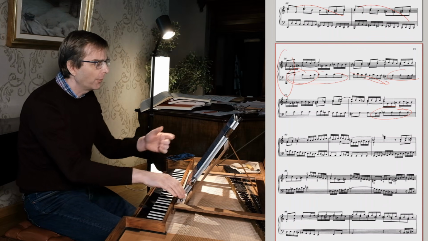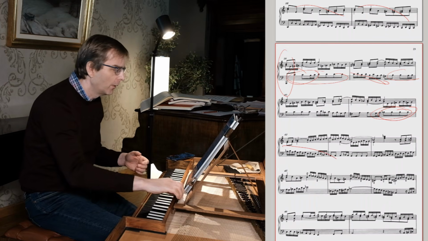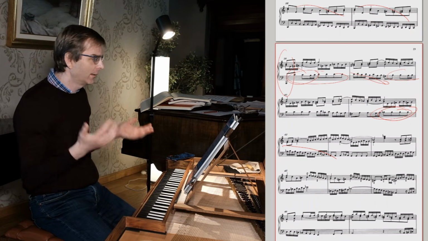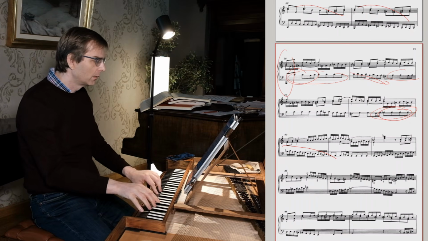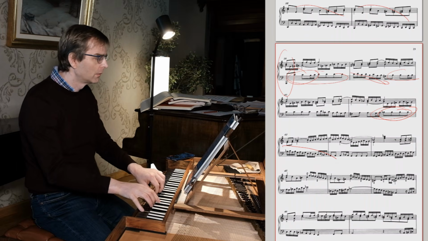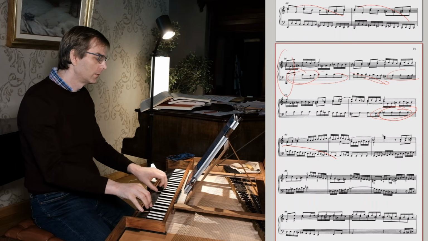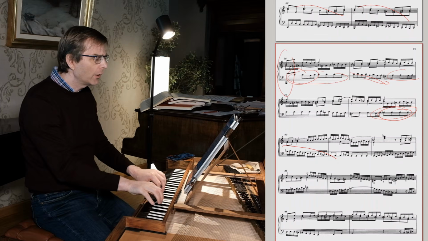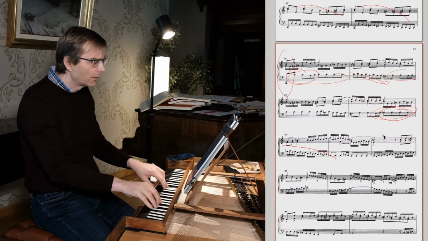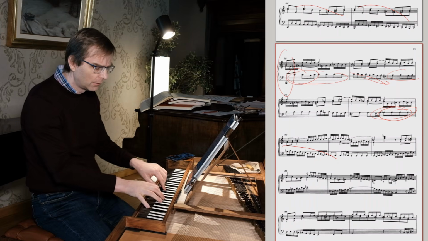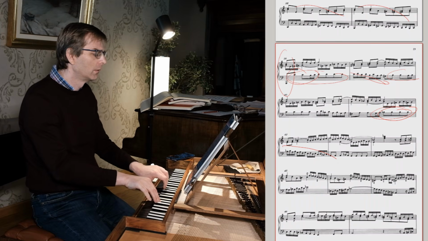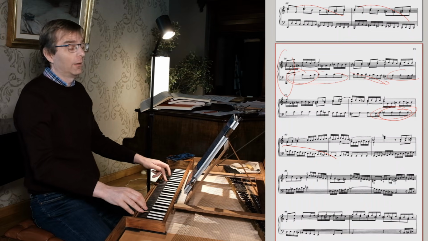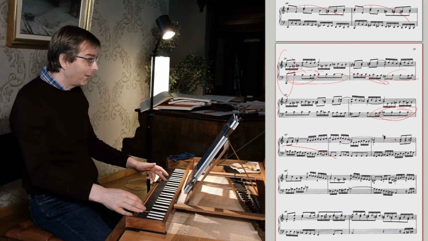The full theme. So now we come to the full theme entrance here. So this is again what I said at the beginning. How do you explain that? This just works. Beautiful dialogue between the two upper voices. There we go with the theme. I mean, this is very beautiful, right?